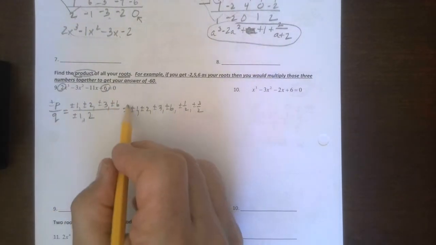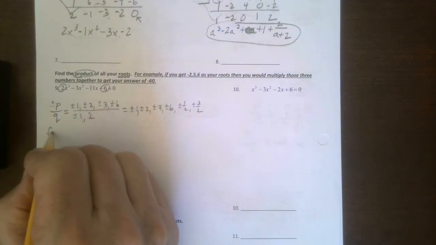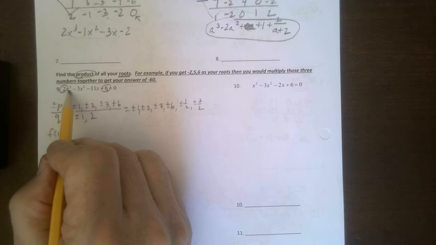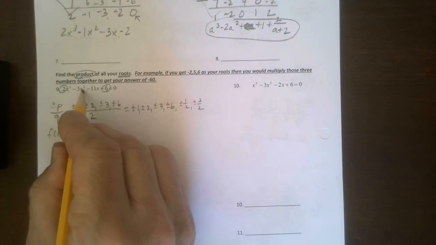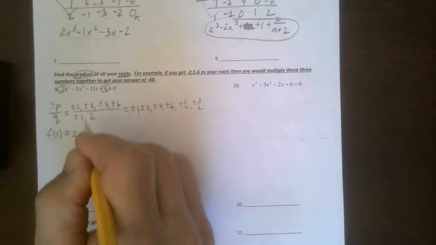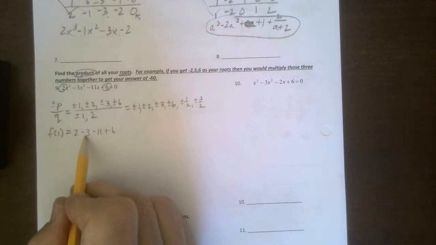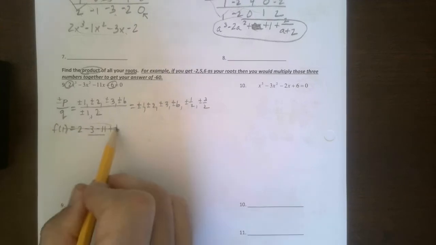We get started by just hoping that 1 works right away. So 2 times 1 is 2. 1 squared, 1 minus 3 is negative 3. Minus 11 plus 6. So we got negative 14 and 8, so that didn't work.